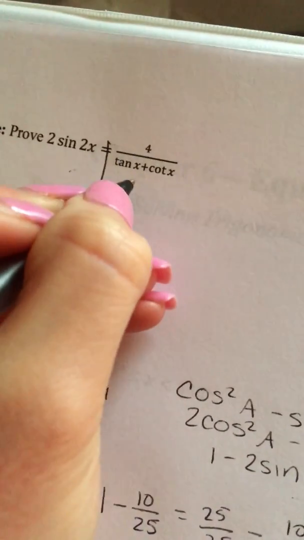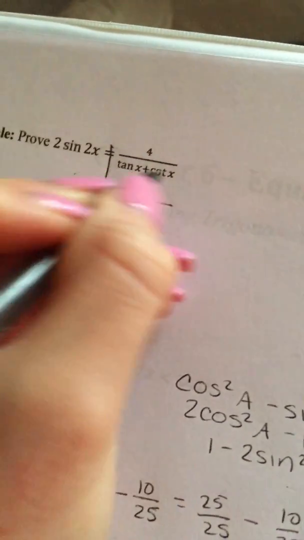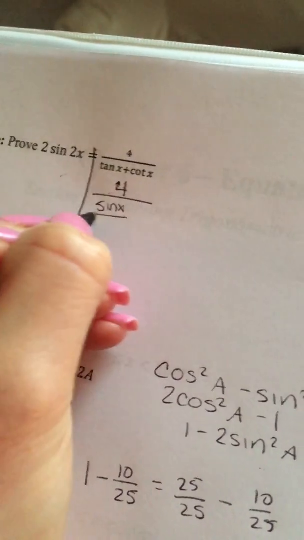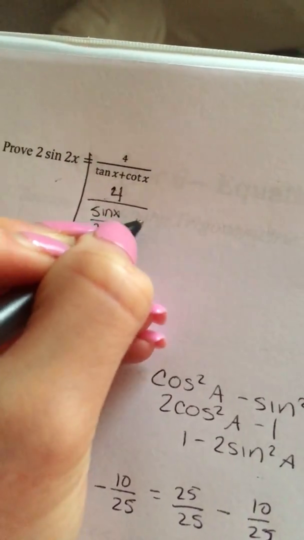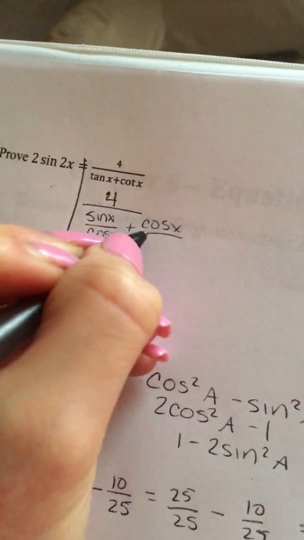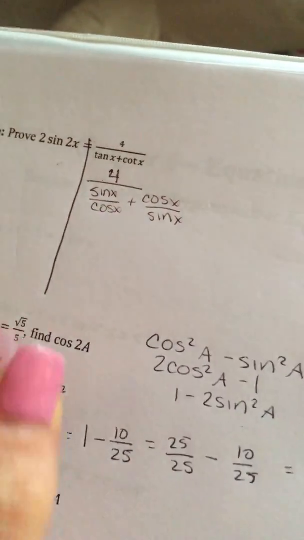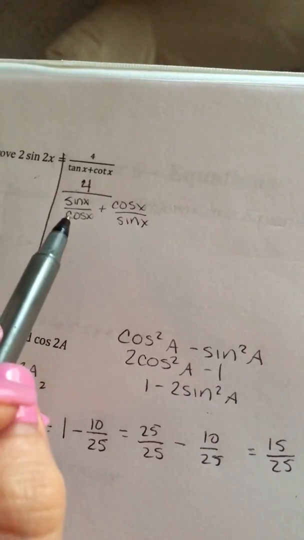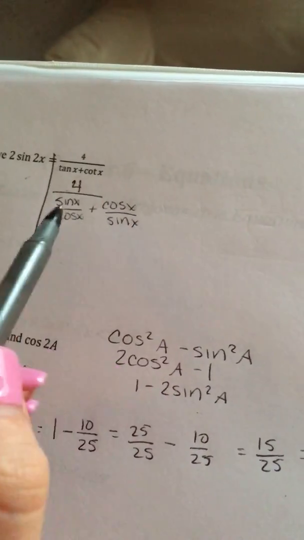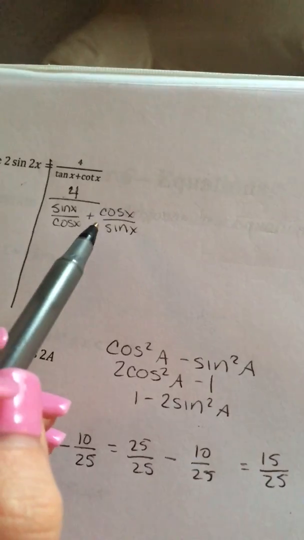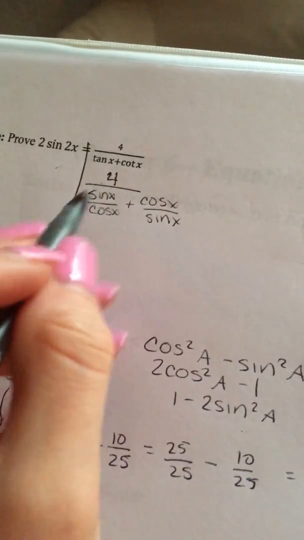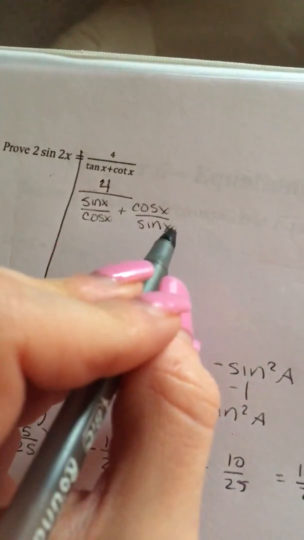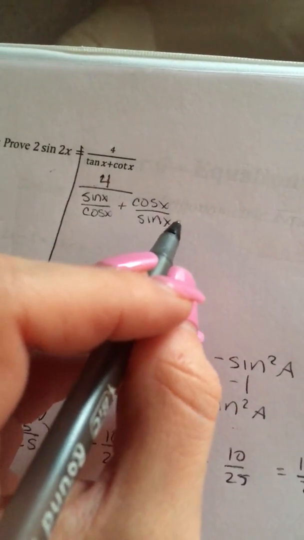Okay, so 4. And then let's write tangent of x and cotangent of x as sines and cosines. So 4 over sine of x over cosine of x plus cosine of x over sine of x. All right, so ignore the 4 for a hot second. Let's get common denominators and add these two fractions up. On my left side, I'm going to give myself a sine of x on the top and the bottom, and on my right side, a cosine of x on the top and the bottom.